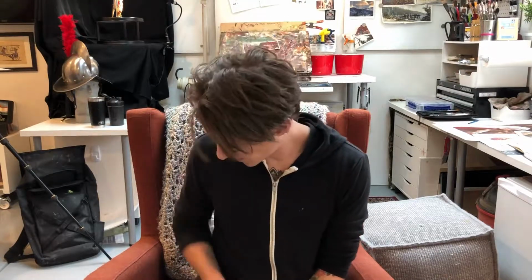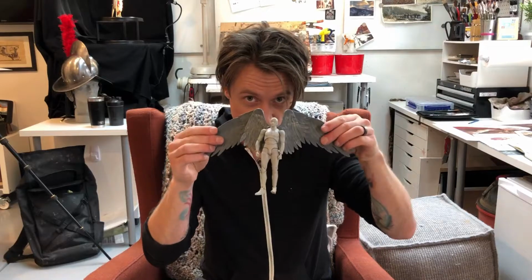I know it's been a little while, but today we're going to be talking about reference models, like this guy. How to concept and design reference, especially for fantasy art where you don't have a lot of reference, how to build models, and then how to use them to do a painting. So I might do a little demo today to show you that. So let's check it out.